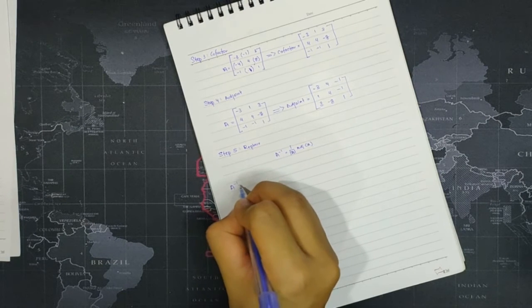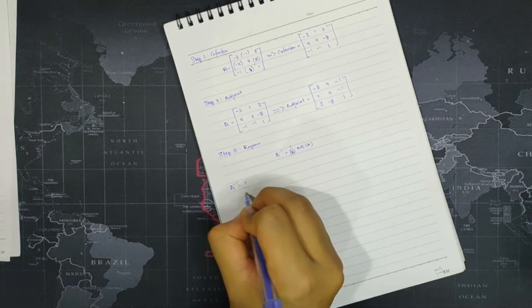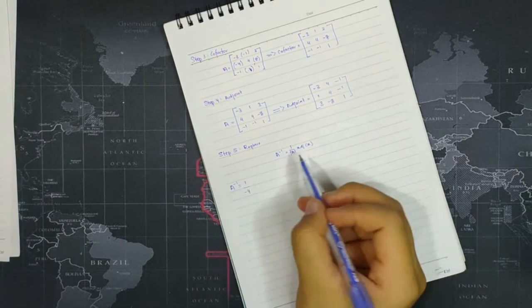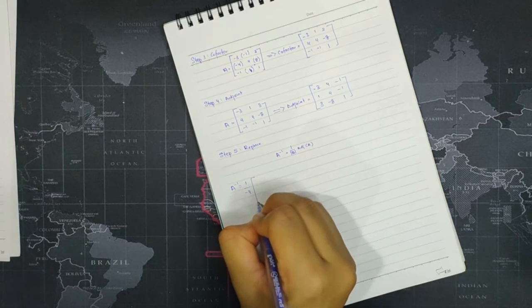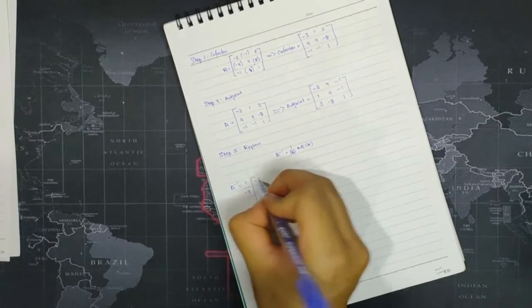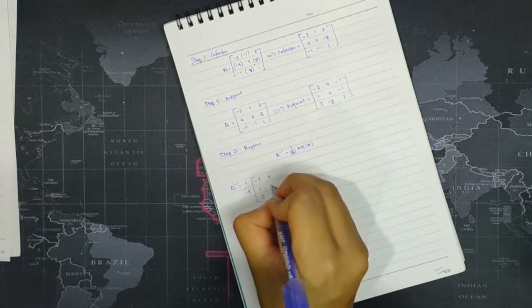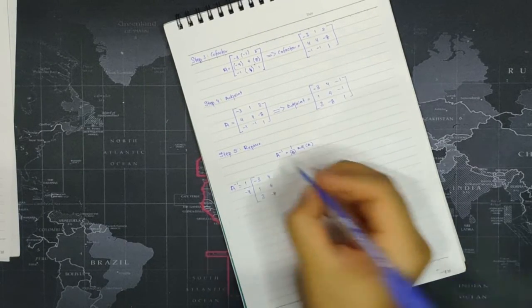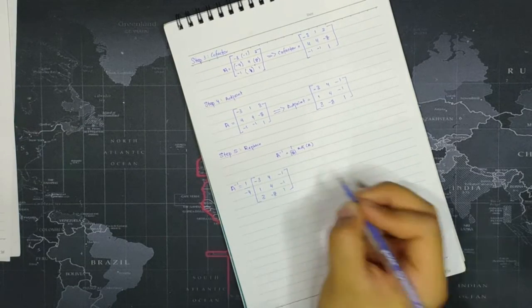A inverse equals 1 over negative 4 for the determinant, times the adjoint matrix, negative 3, 1, 3, 4, 4, negative 8, negative 1, negative 1 and 1.